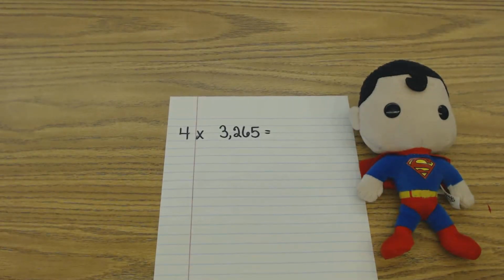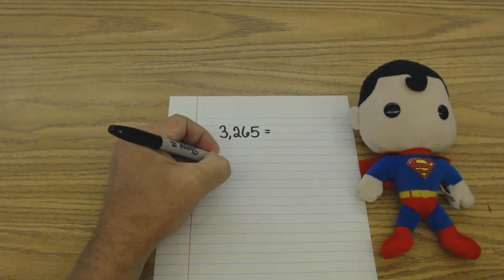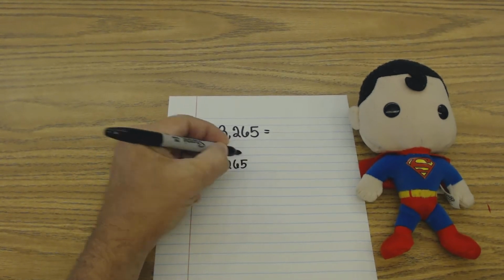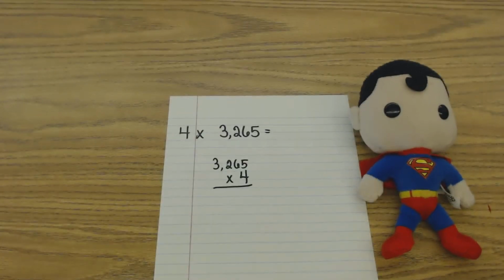Suppose we have the problem 4 times 3,265. So this is a pretty big problem now for 4th grade, but we're going to use all the skills that we've already learned this year in order to be successful. The first thing we're going to do is to rewrite the problem. And we want to rewrite it vertically. We do not multiply horizontally. So we rewrite the problem this way.